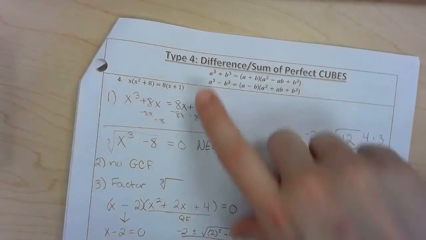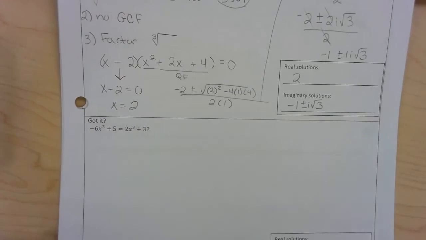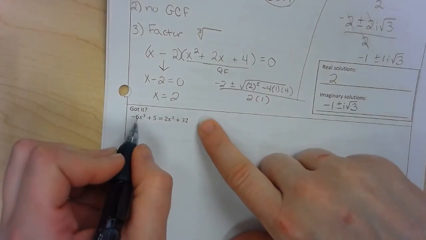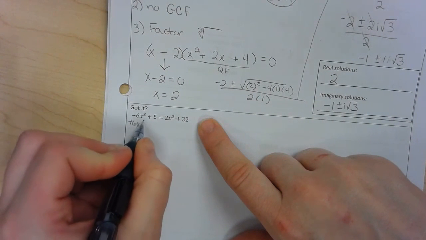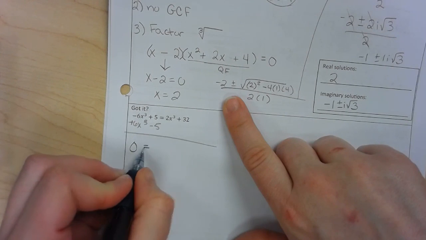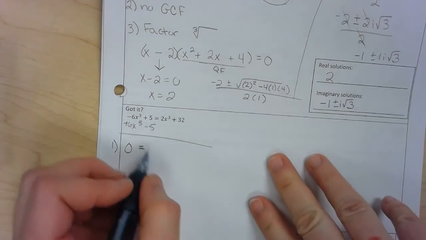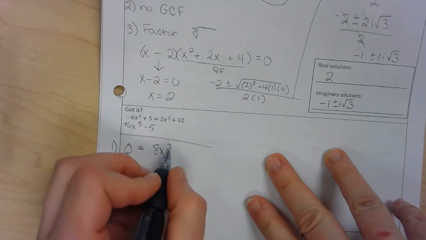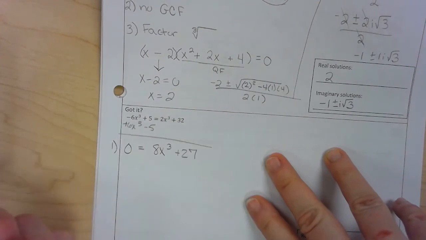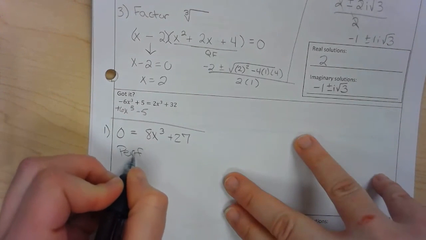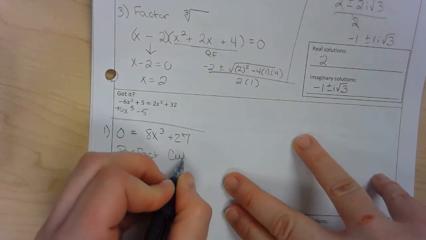All right, let's get this. Got it. Number 4, difference of perfect cubes. Now this one's your new one. All right, so let's set this thing equal to 0. I don't like this big negative over here, so I'm going to add 6x cubed and subtract 5. So when I do that, I get, for step 1, 0 equals a positive 8x cubed, because you're combining your like terms, and a positive 27. This is new, and it is something you're going to need to be able to visualize. These are perfect cubes.